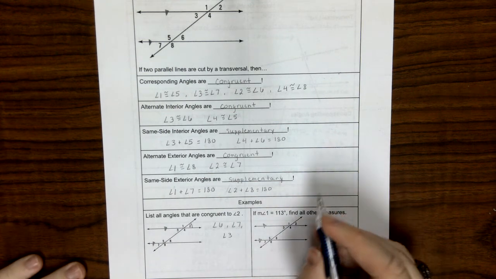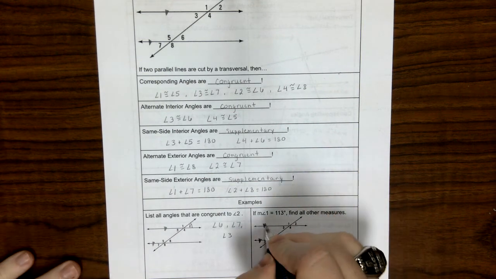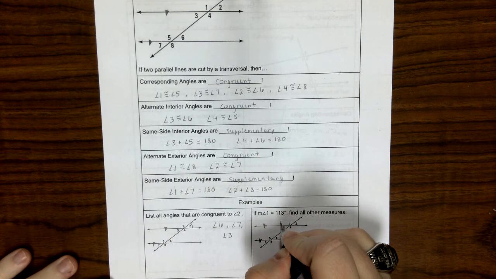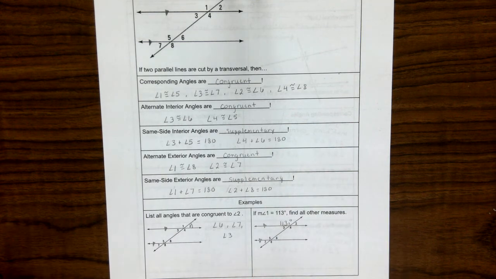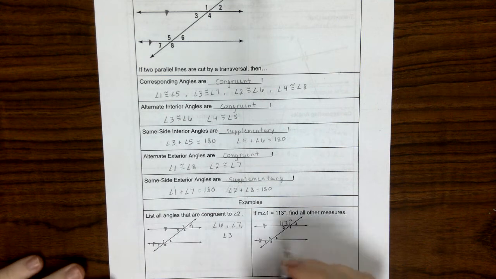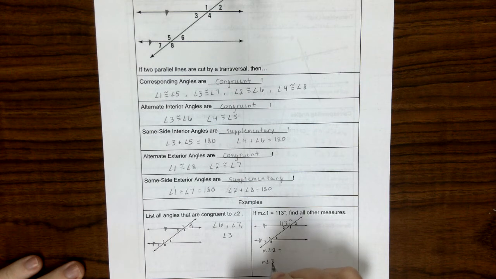Now, this is one of the problems I like. I give you one angle measure. I'm telling you angle 1 is 113 degrees. I want you to tell me all the others. So the measure of angle 2 equals the measure of angle 3 equals the measure of angle 4.